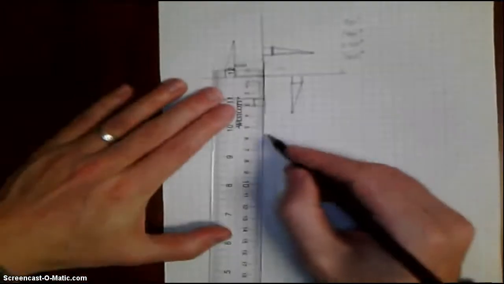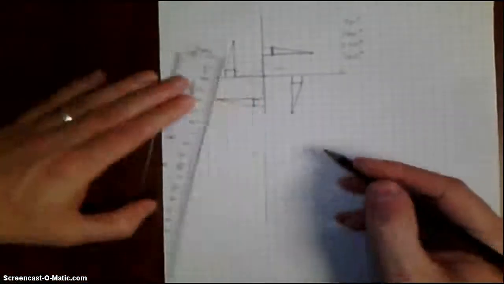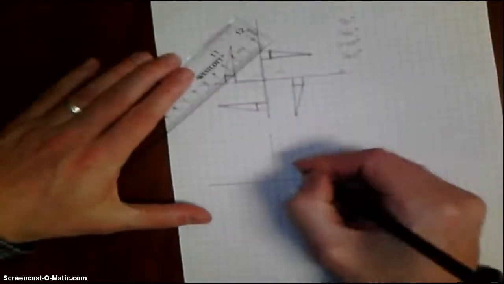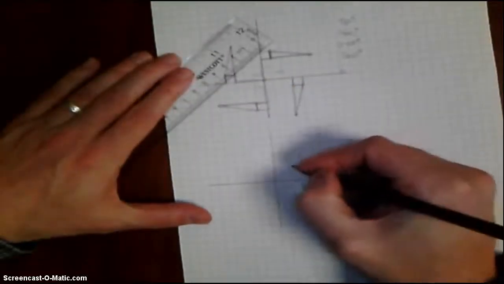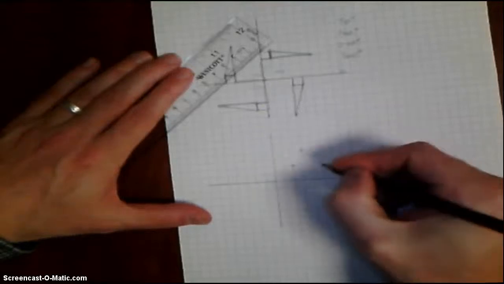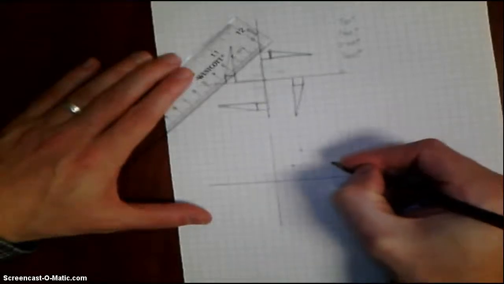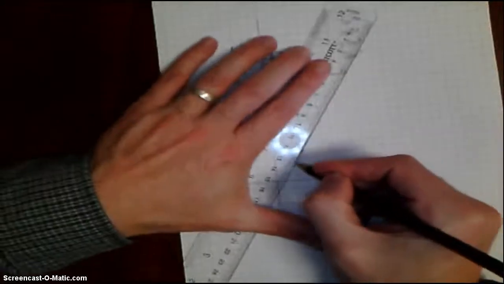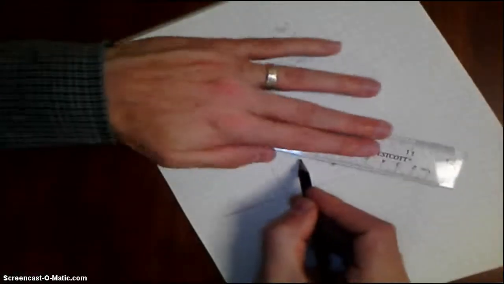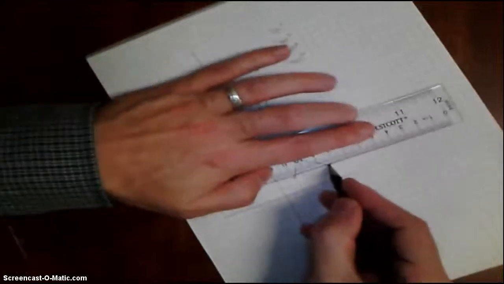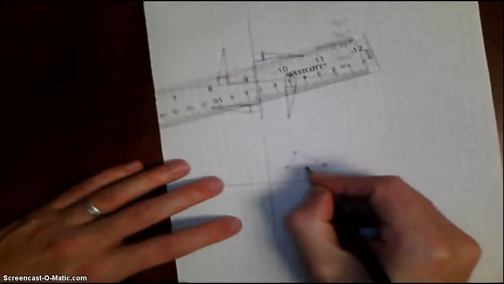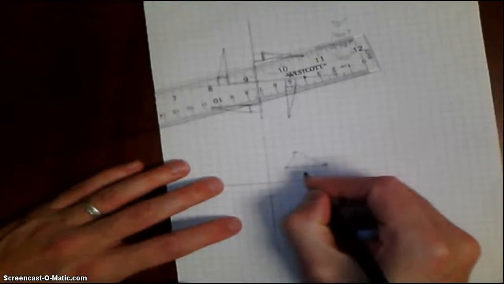Okay, let's just do one more example where I rotate about a point that's not at the origin. So let's say I had this triangle. And let's just say I wanted to rotate around that point right there.